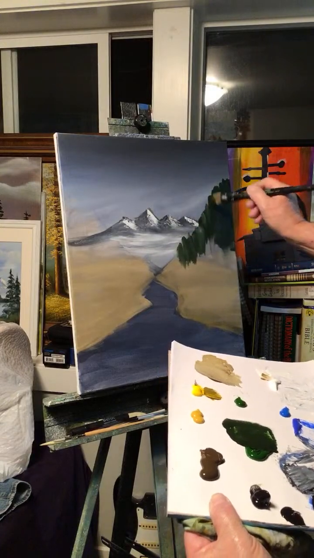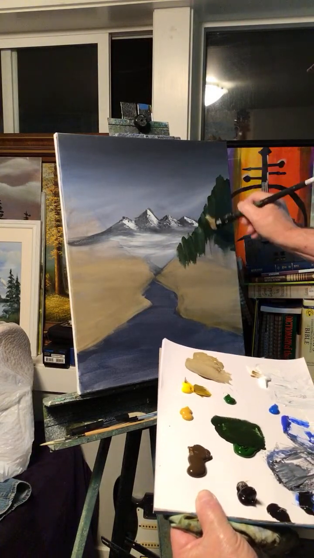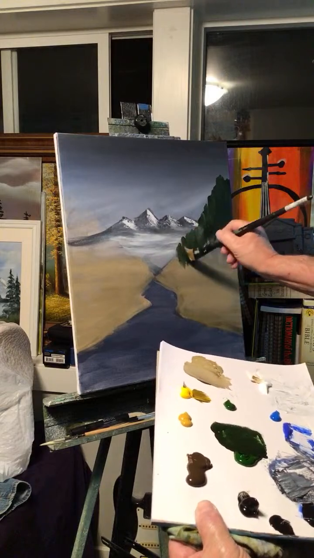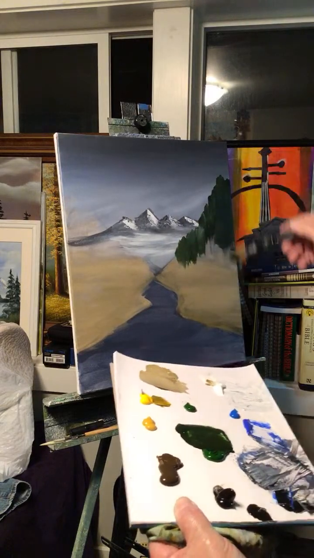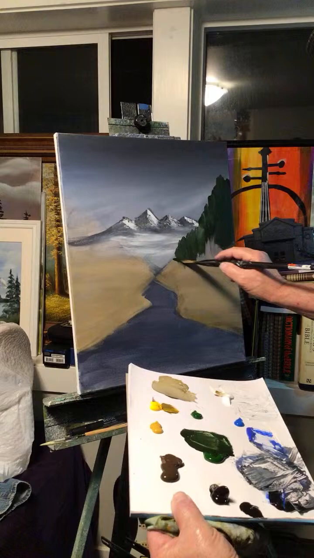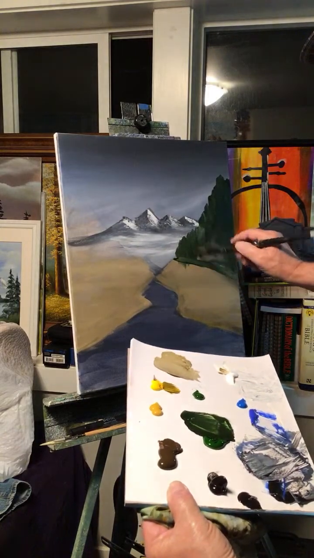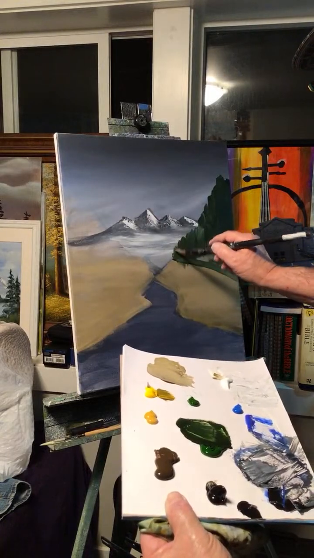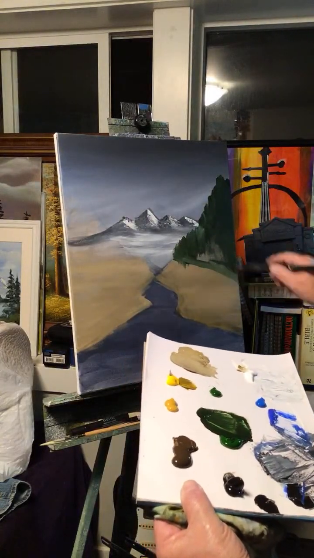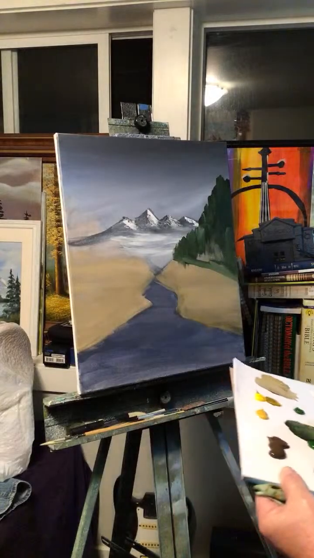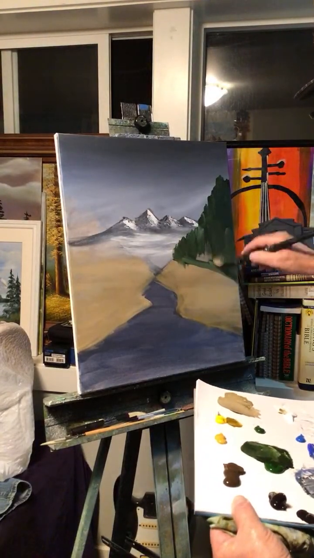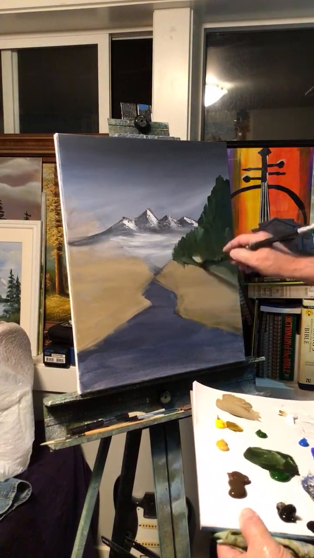These are going to end up being tree tops once I get the fan brush out. And then the bottom's going to kind of come down like this, back towards the front. So let's just fill this in. These are going to be trees.